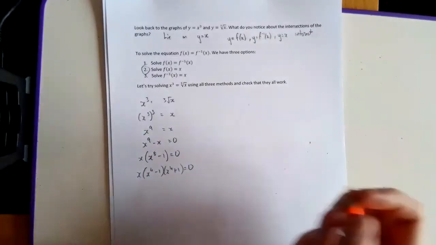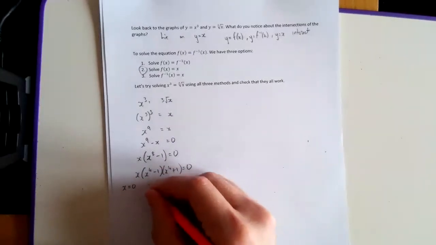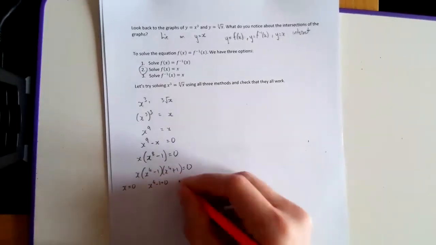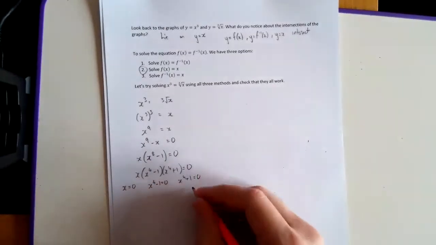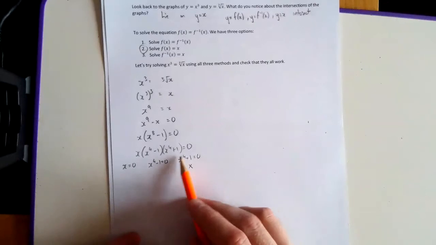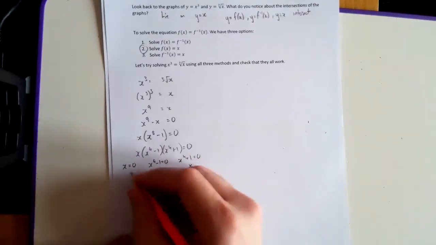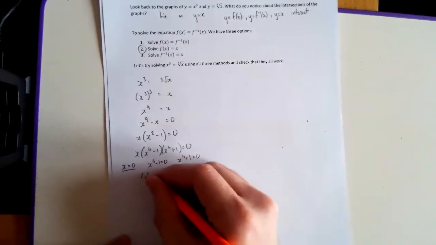Now if I try to solve that, I get x equals 0, x^4 minus 1 equals 0, and x^4 plus 1 equals 0. Well, this has no solutions, because I can't take away 1 and then fourth root it, because x to the power 4 is always positive. So I put one answer. On this one, again, I can use the difference of two squares.